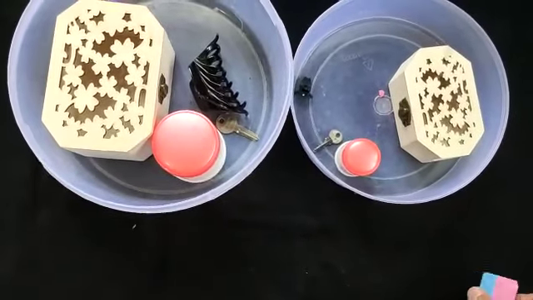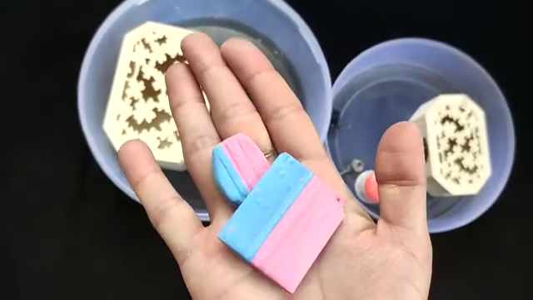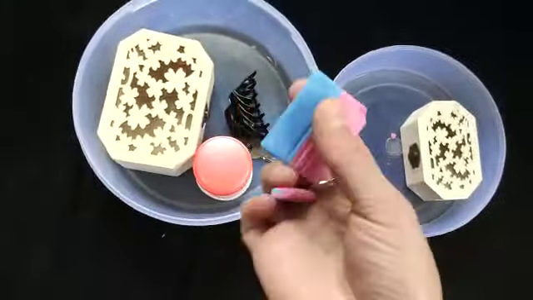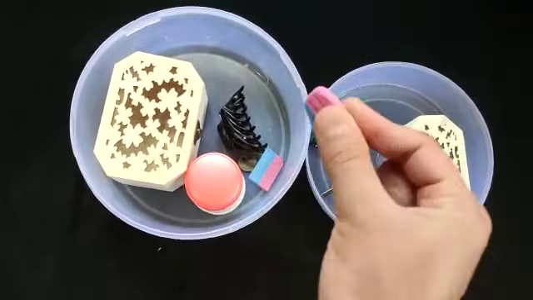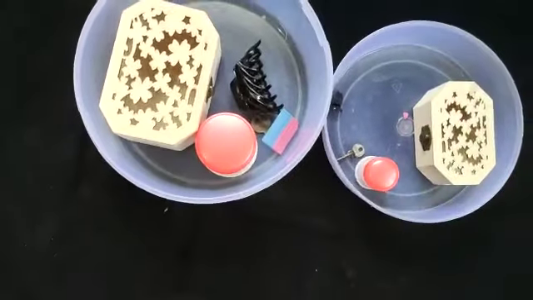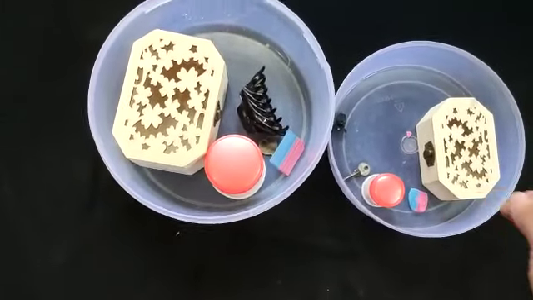Now, last, here are two chalks. Are they of same size? No. This is a big chalk, so it will go here. This is a small chalk, so I will put it here.